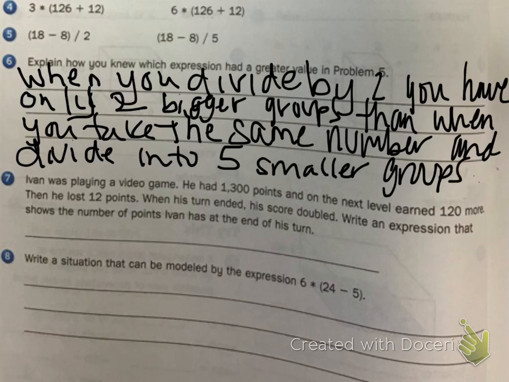All right. Next one, it says, Ivan was playing a video game. He had 1,300 points and on the next level earned 120 more. Then he lost 12 points. When his turn ended, his score doubled. Write an expression that shows the number of points Ivan has at the end of his turn.